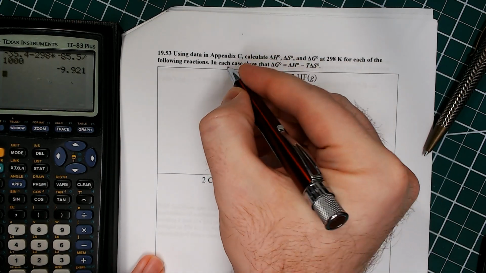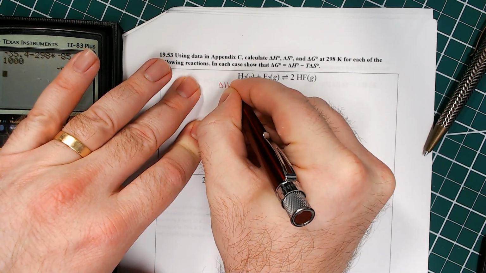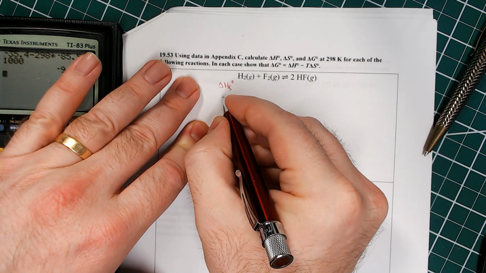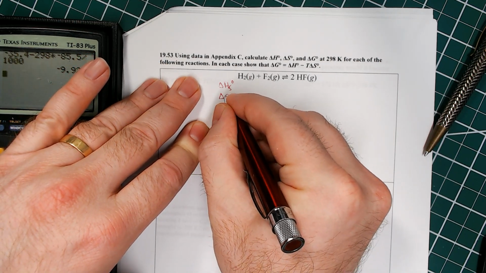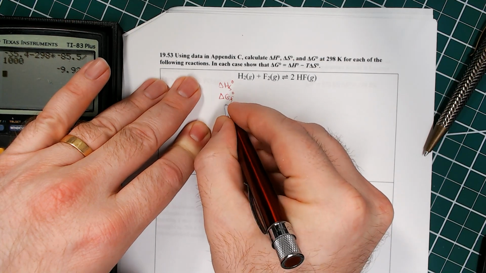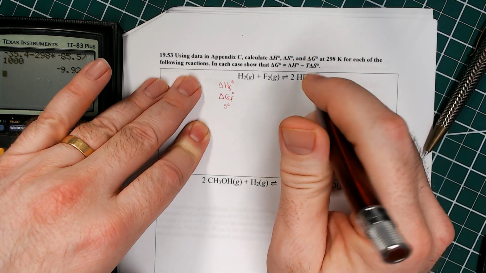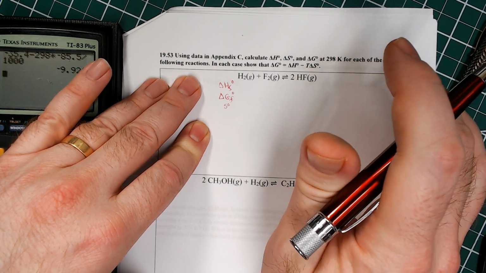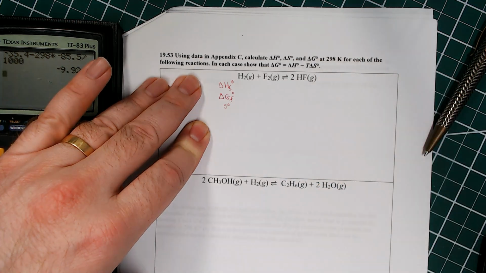So I'm going to put the delta H of formations first, put the delta G of formations next, and then the standard molar entropies. And the reason that I'm writing it in that order is that in the appendix, that is the order that it is written in.